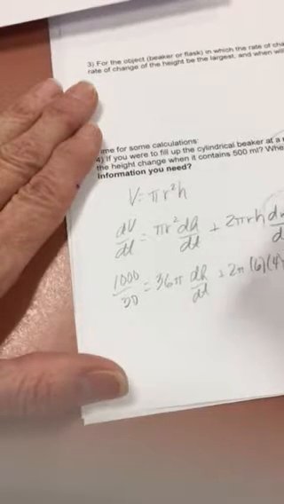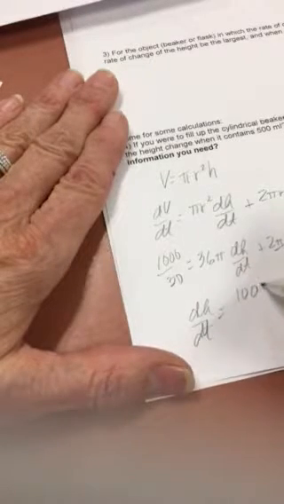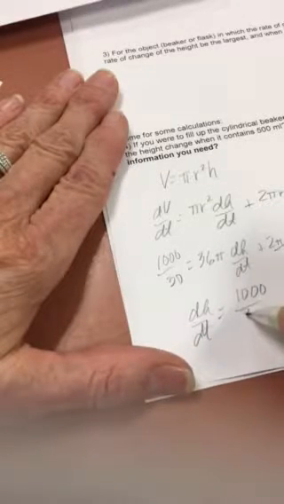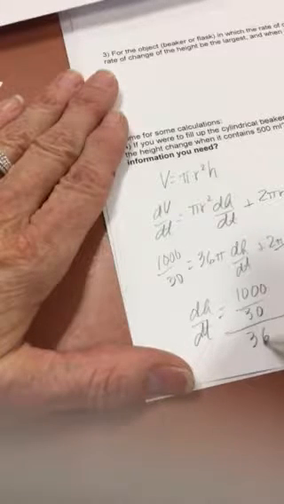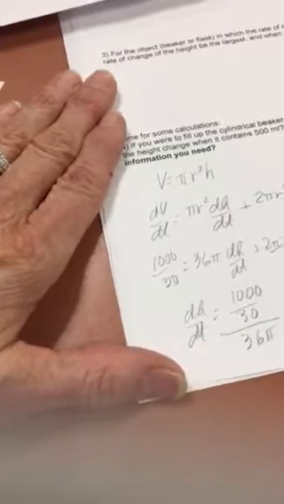But now we have to think about what dr/dt is. Well, the radius never changes, so the rate of change of the radius is 0. I'm left with dh/dt equal to 1,000 over 30, and then all of that is going to be divided by 36 pi, and it's about 0.295 centimeters per second.